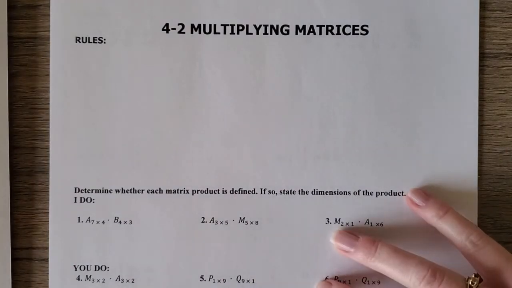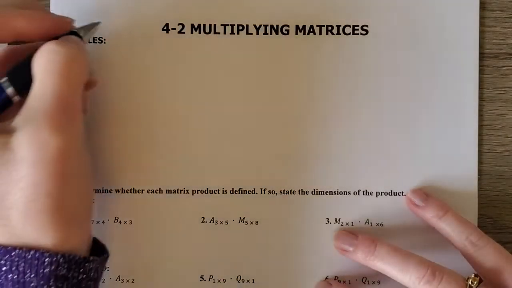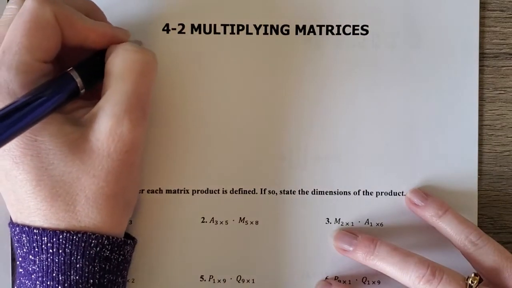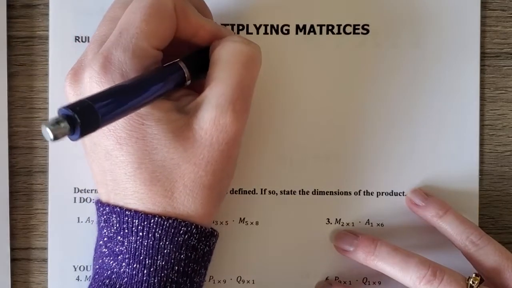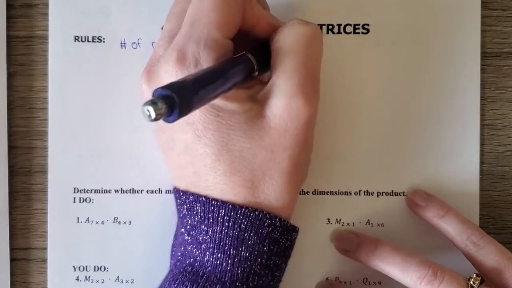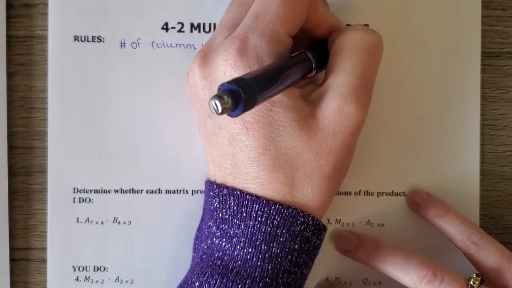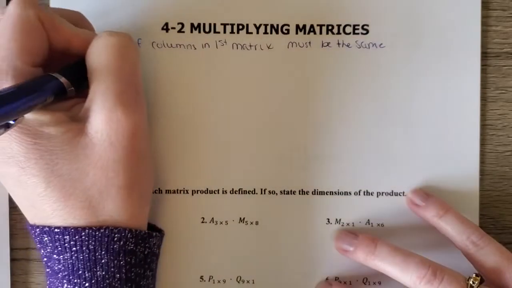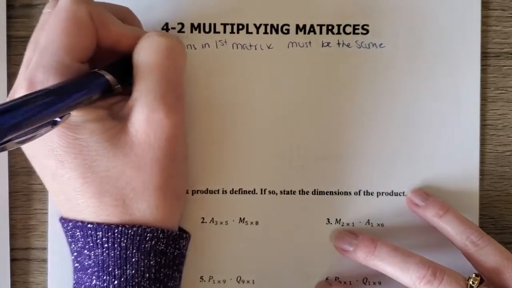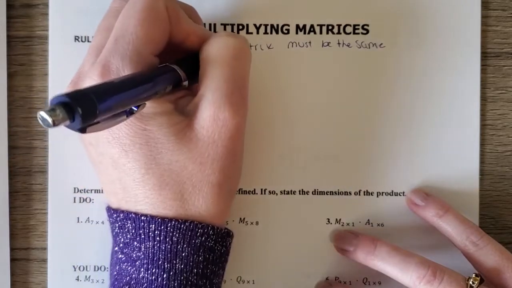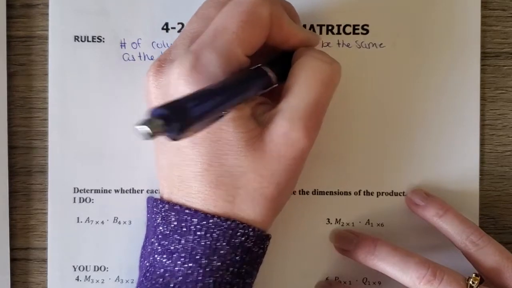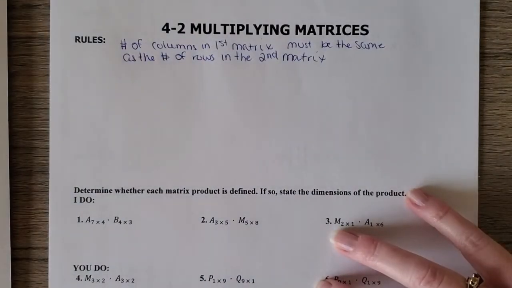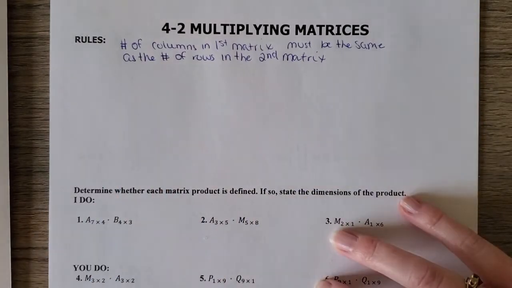So the rules for multiplying matrices: the first thing is that when we're multiplying matrices, the number of columns in the first matrix must be the same as the number of rows in the second matrix. And the order does matter. So when you're multiplying matrices, if they tell you to multiply matrix A by B, you do it in that order, and then you have to check.